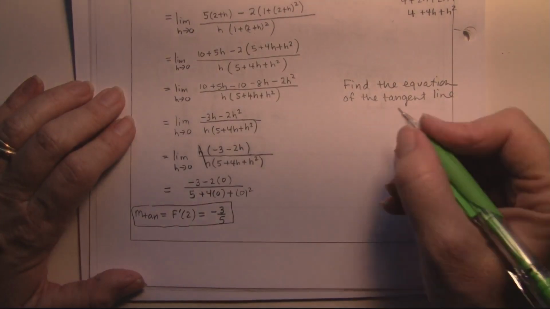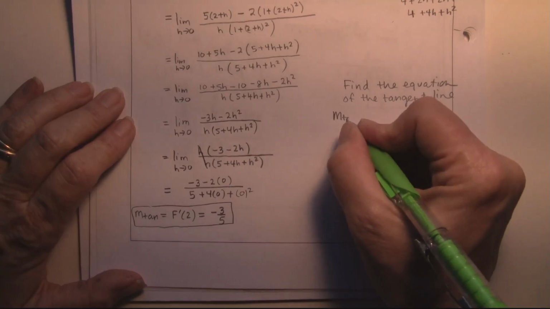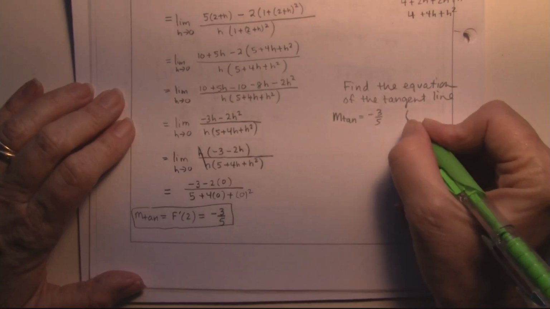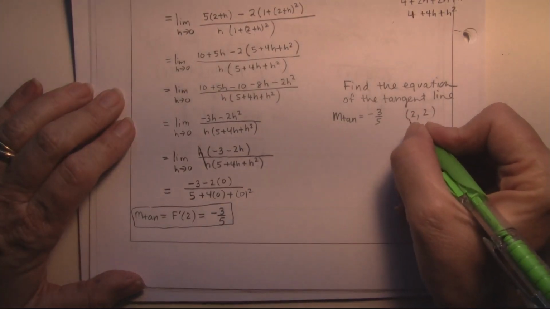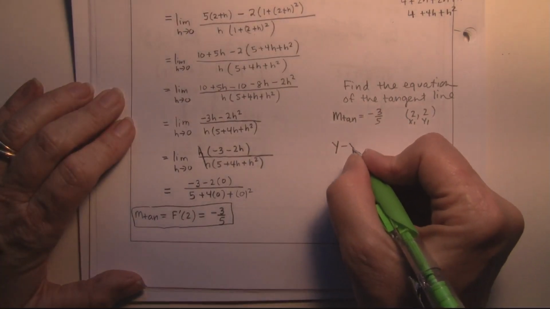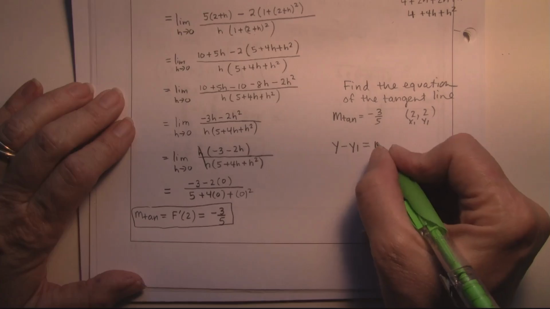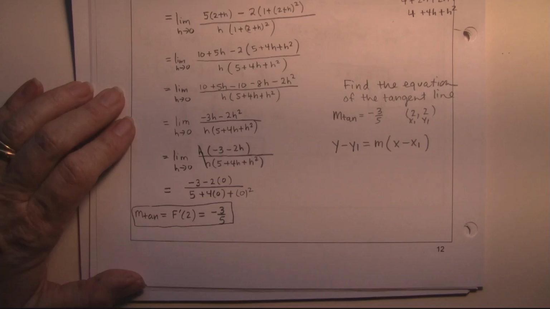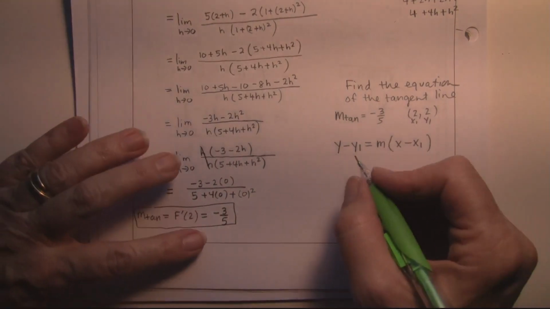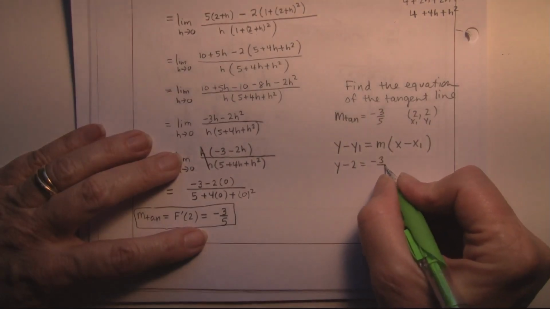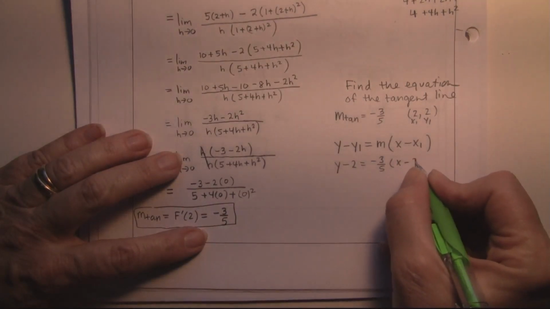Okay, so what you need is the slope of the tangent line, which is equal to negative 3/5, and you need your point, which is 2, 2. So this is x1, y1, and so y minus y1 equals m times x minus x1. And so this is y minus 2 equals negative 3/5 times x minus 2.